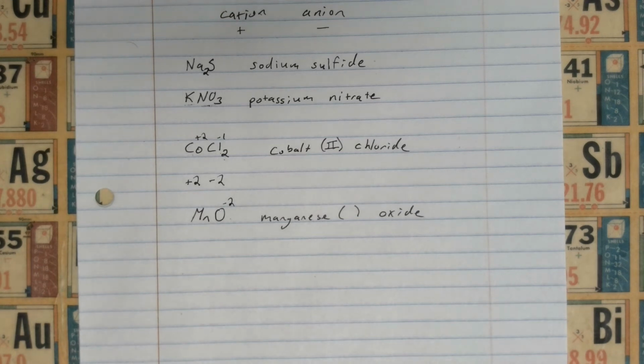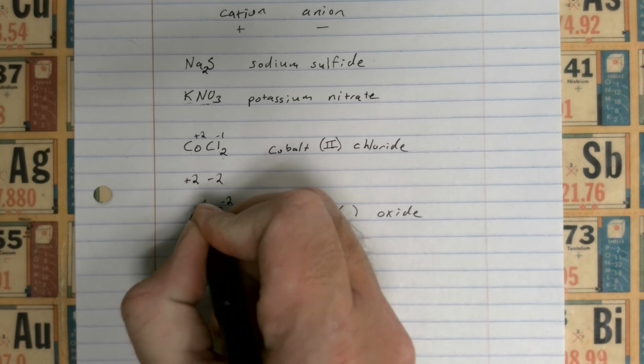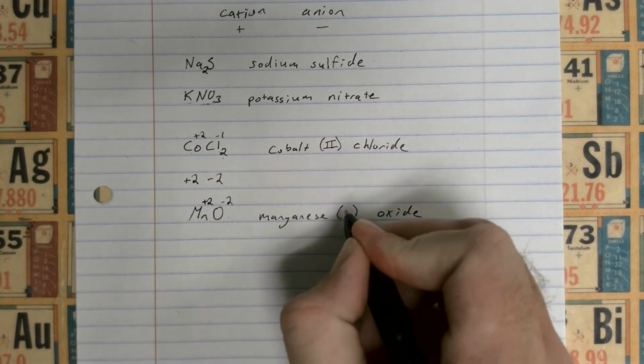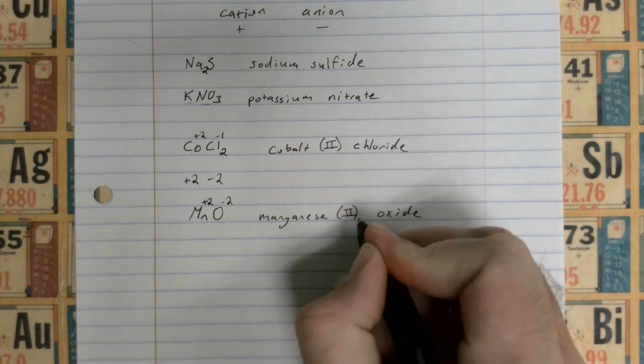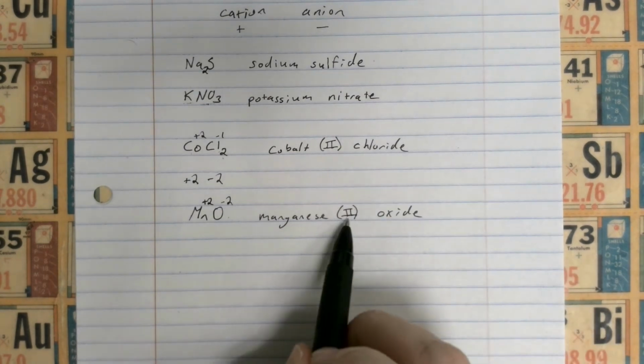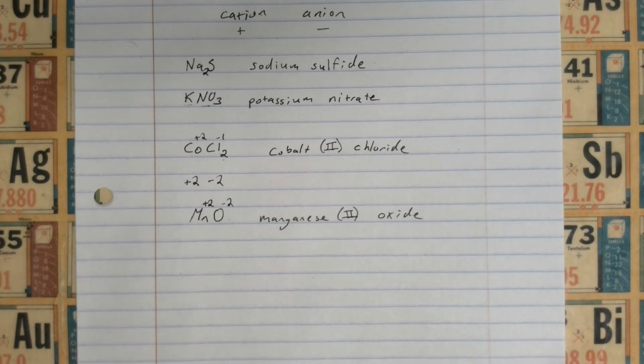So what does manganese have to be to cancel out a -2? Well, -2 plus what equals 0? It's got to be +2. So manganese is also 2 in this case. So we'd write Roman numeral II inside the parentheses. So it becomes manganese(II) oxide. Okay? So that is how you name them.